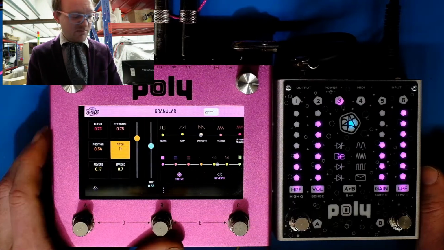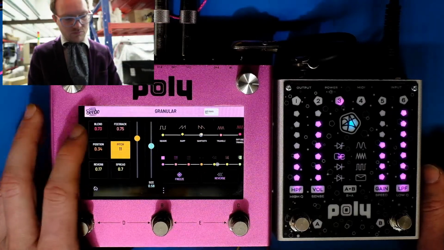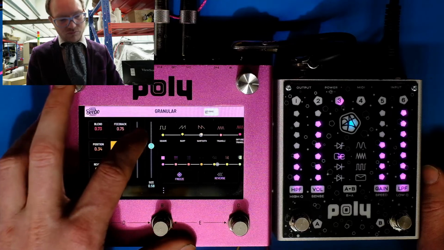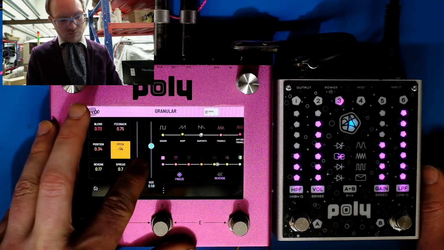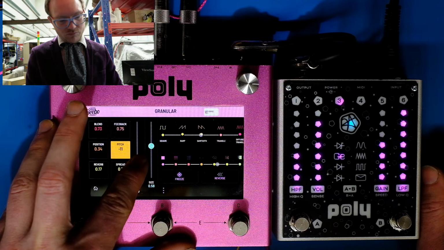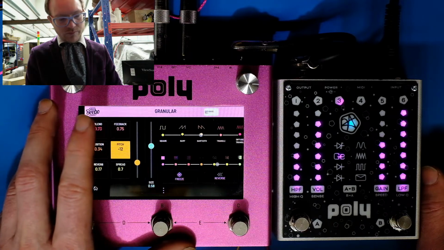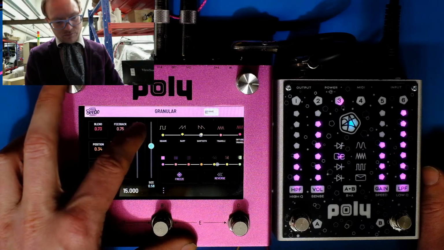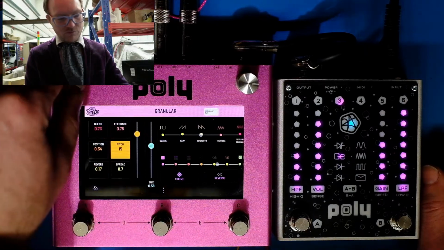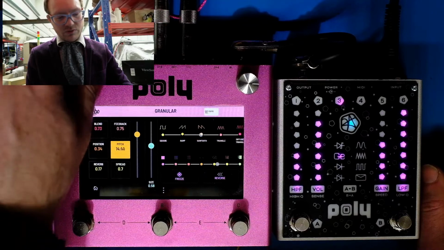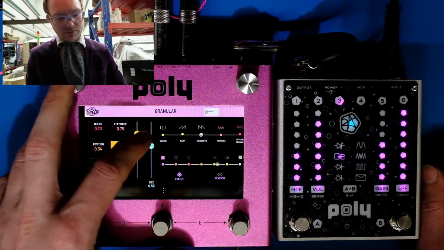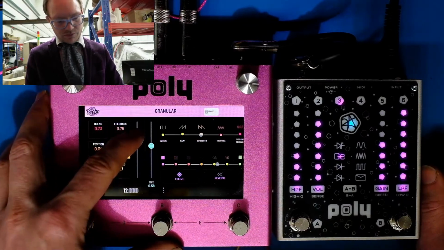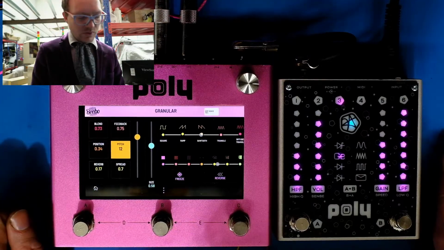Use pitch shifting. The repeats are pitch shifted. You can go microtonal if you want with the knobs, or you can be quantized to a specific pitch.